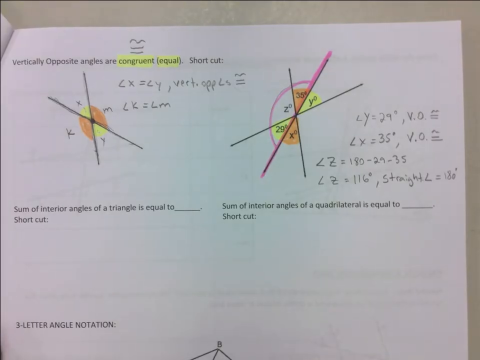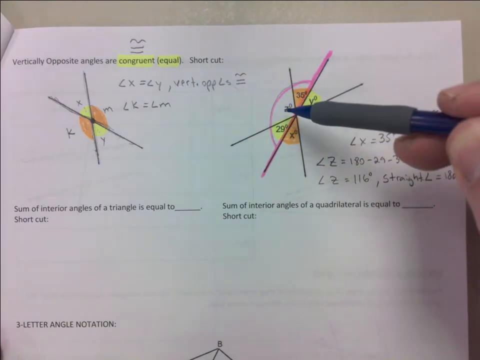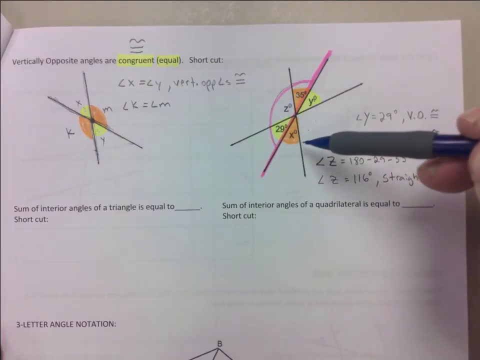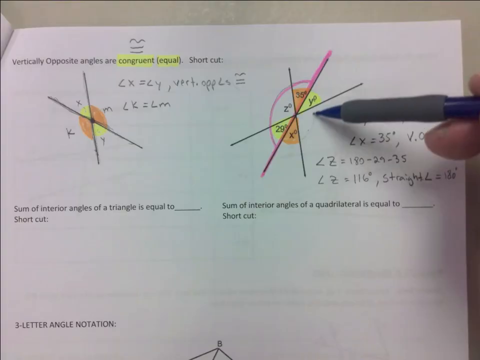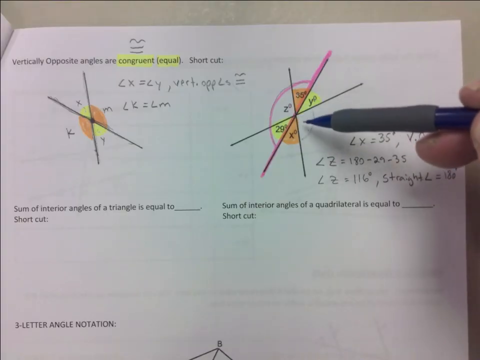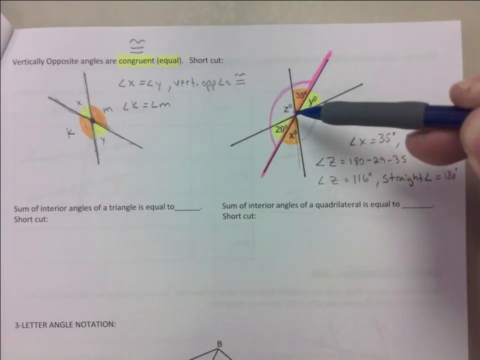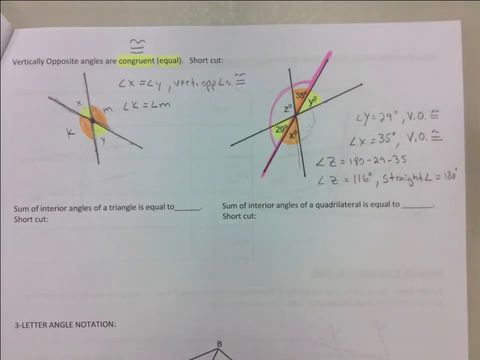Another one. What would it be all around? If I added up all angles all around, it should add up to 360. Right? So that's always there for you if you want to find out. But we know that this one would be the same as Z because they share the same two sides. So now that we found Z, we can find this one. Okay? Let's keep going.